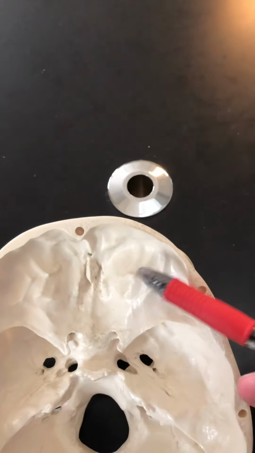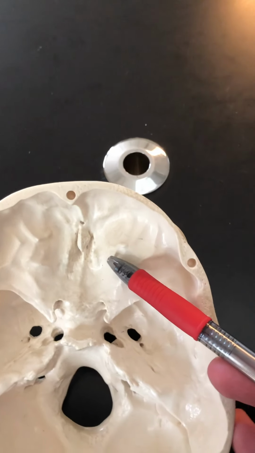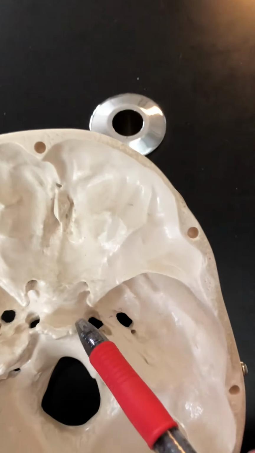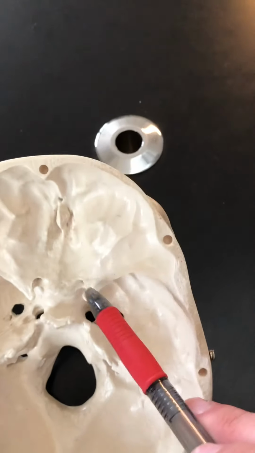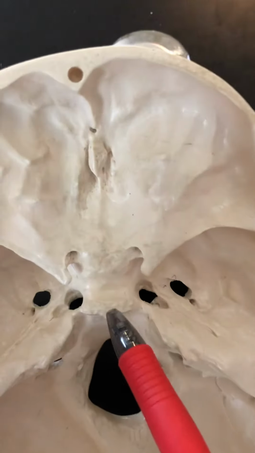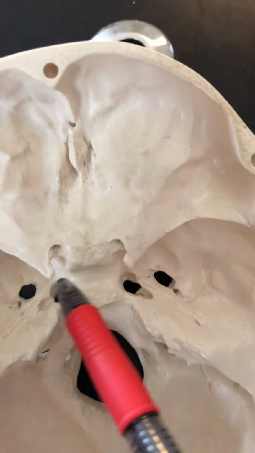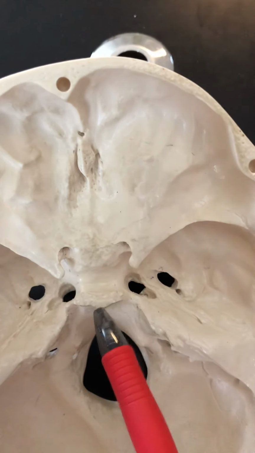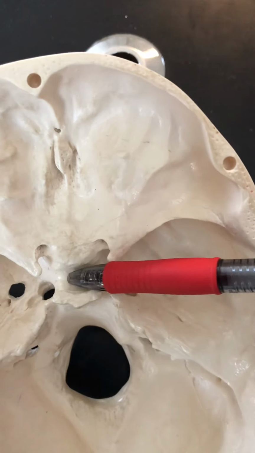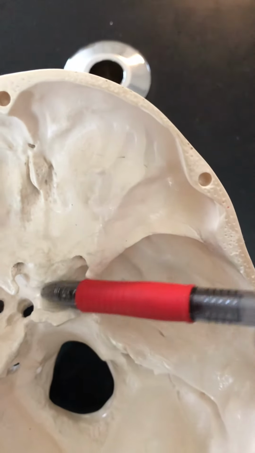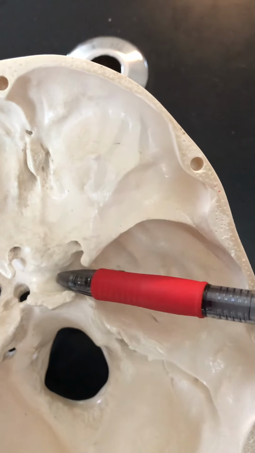Working our way posteriorly, we have the sella turcica. All right, so there's the lesser wings on either side, the greater wings down here. So just below the lesser wings, we have this kind of surface area. There's a part that sticks up. It's a little hard to see, but I can almost put my pen right through this little indentation. And this little smooth area is called the sella turcica.